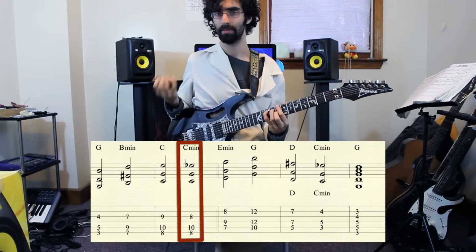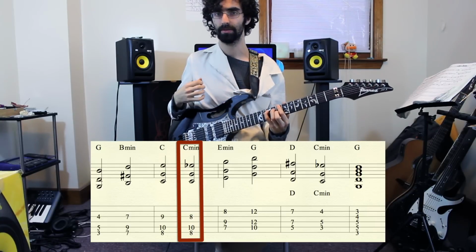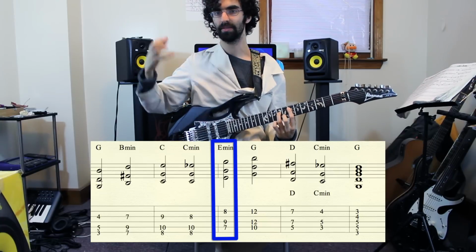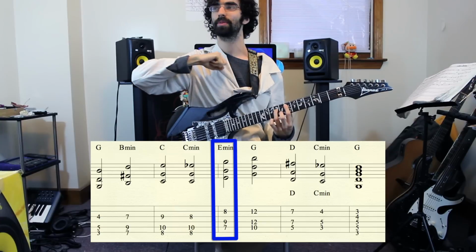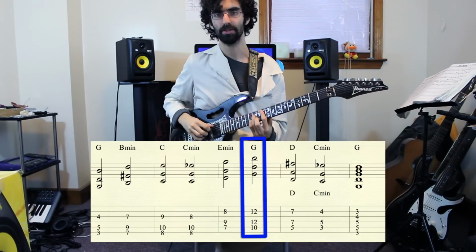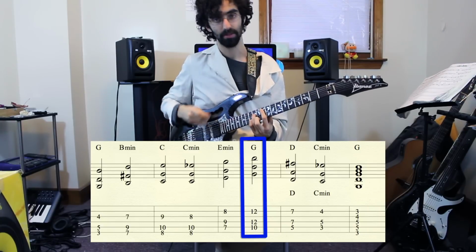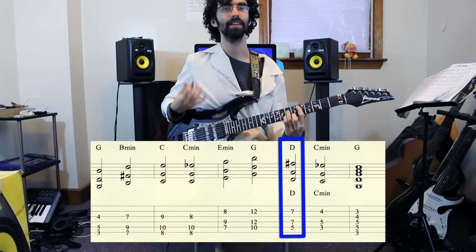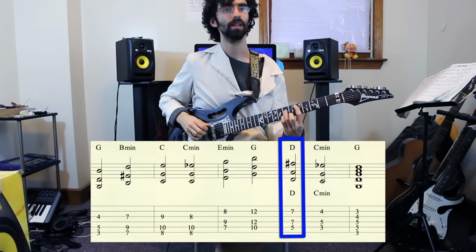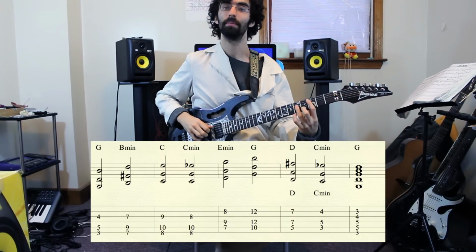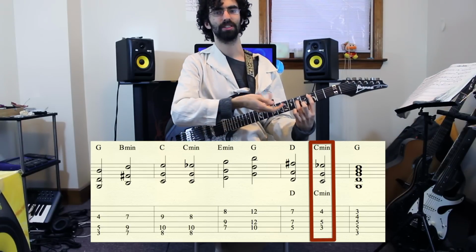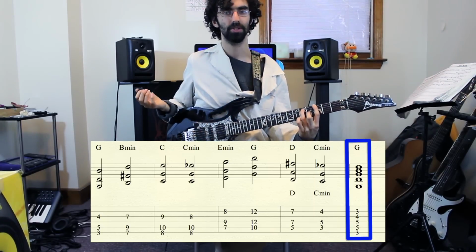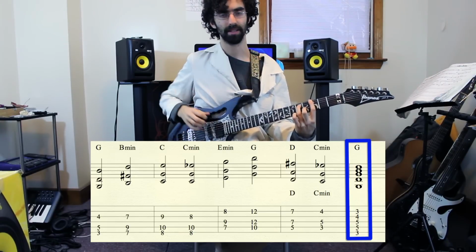When people talk about using the 4 minor in a major key, they're talking about this. This is now minor. Then we're going to resolve it to E minor, which doesn't seem totally resolved. It just seems like a new chapter in this progression. Then we're going up to G major, the 1 major again, and down to D major, which is the 5 major in the key of G. And then finally back to C minor, the 4 minor, our dark, out of key chord, and then resolve to G. So the progression ends up sounding like this.